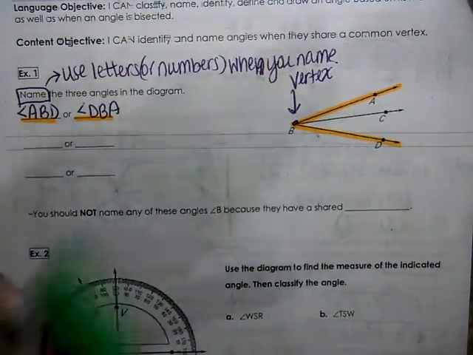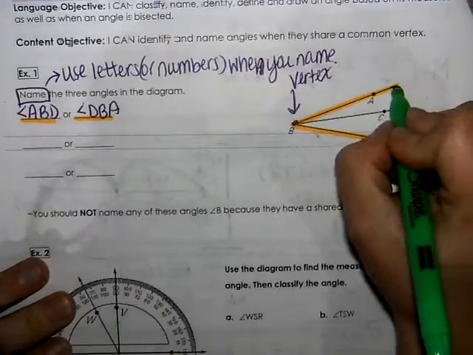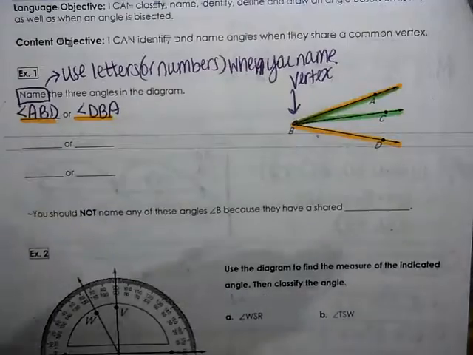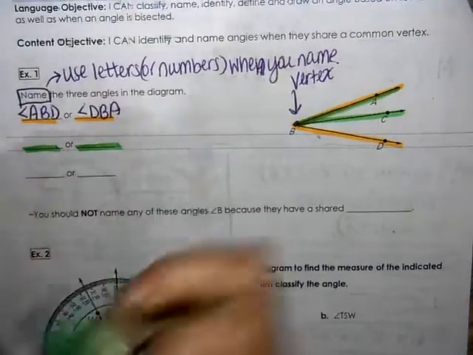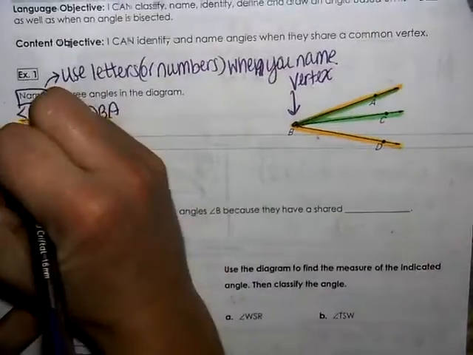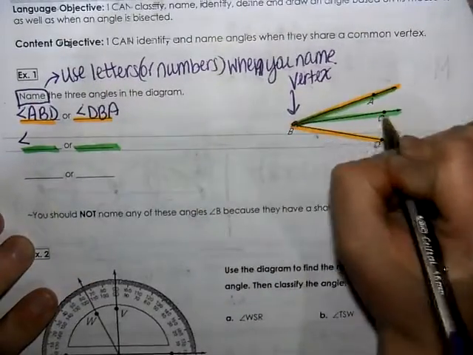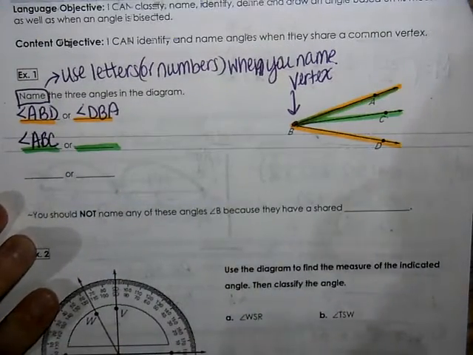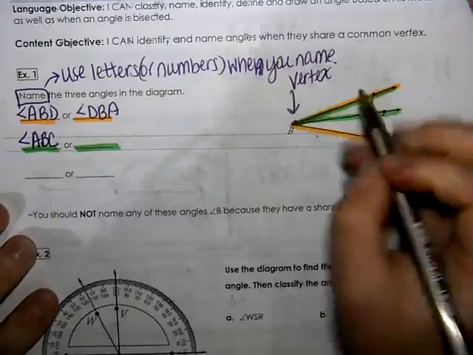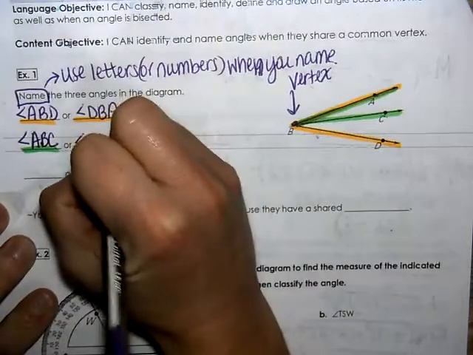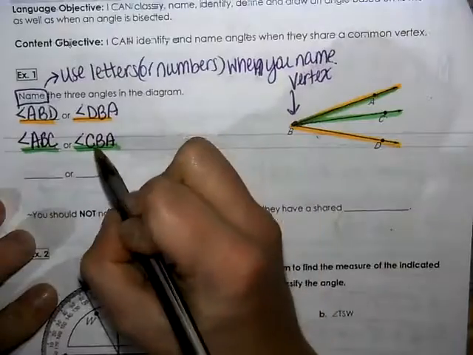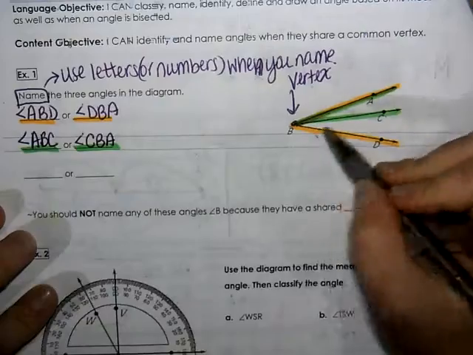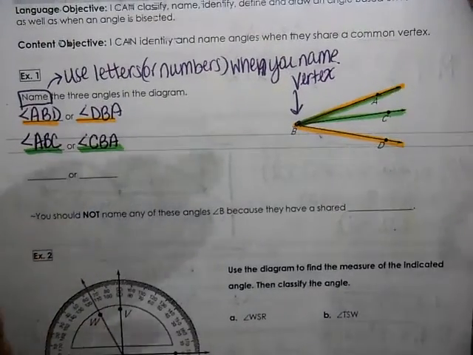The next angle that we have is this angle right here. It is formed with A, B, and C. And so that is one of its names, angle A, B, C. Another way to name this angle is to go backwards, C, B, A. So angle C, B, A. Once again, B is in the center because that is the corner point. That is the vertex, and the vertex always goes in the center.